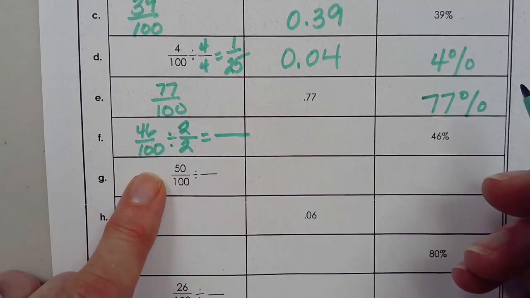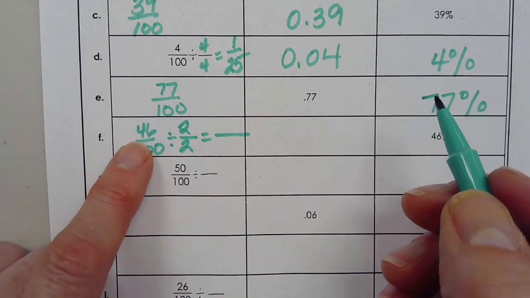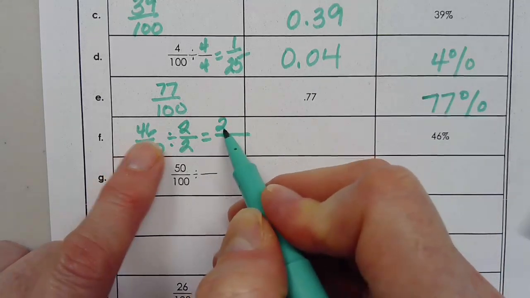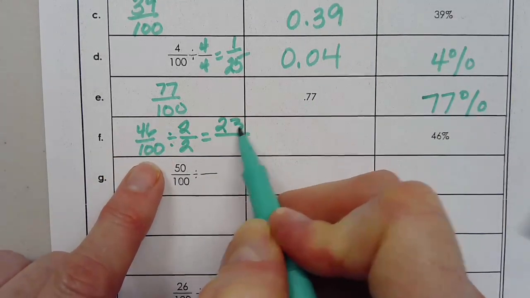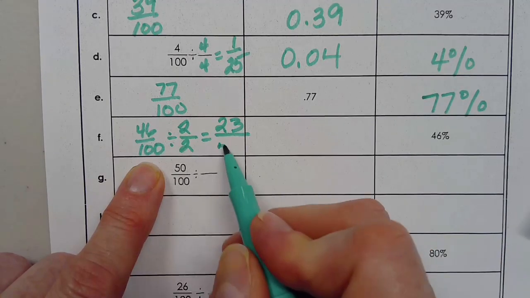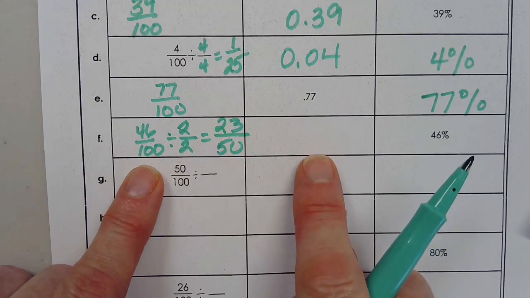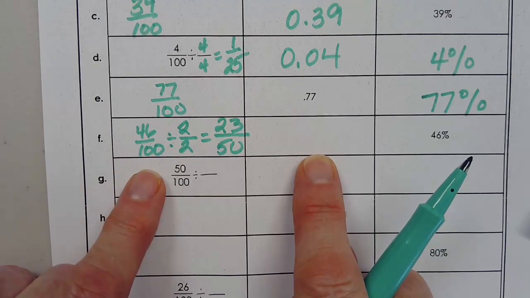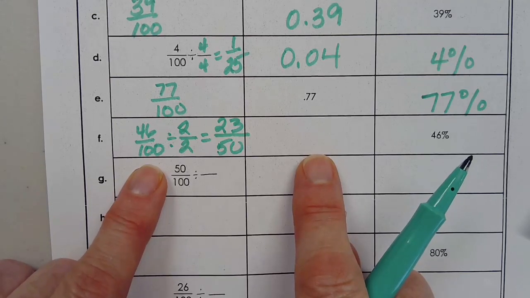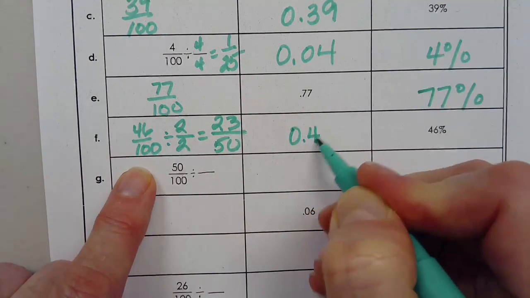So if I do 2, it's going to be what? How many 2's are in 4? How many 2's are in 6? Okay. How many 2's are in 100? 50. And what am I going to put for the decimal? How do you say this number? 46 hundredths.